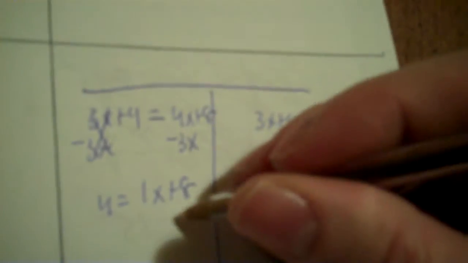So take out your 3x with a minus. So 4 is equal to 1x plus 8. Minus 8, minus 8, negative 4 equals 1x. You can just take the 1 out, you don't need it.